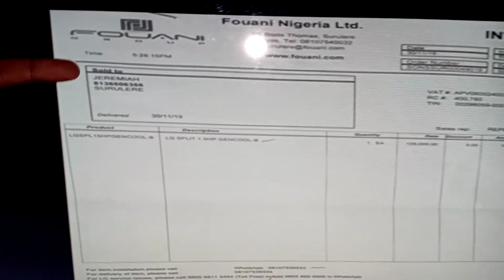You can see the name of the person that was sold to. You can see the product number, the description of the product, the quantity, the amount of the product. You can see the total amount here, the VAT. You can see what they call TIN number. TIN here is tax identification number.